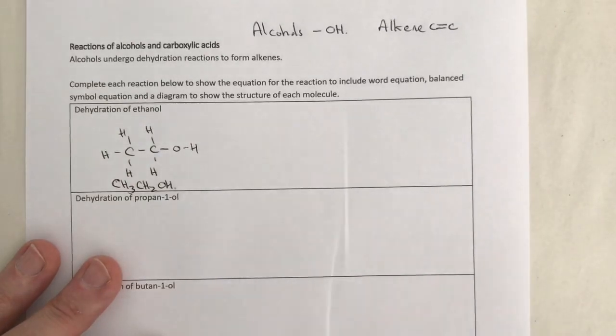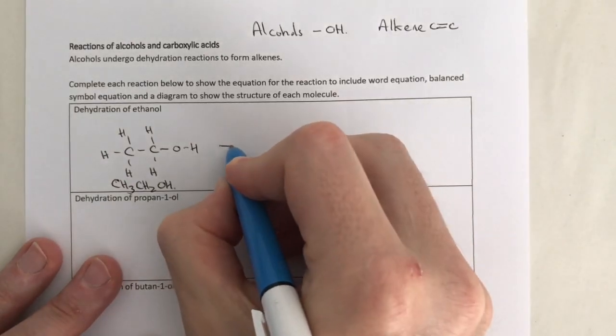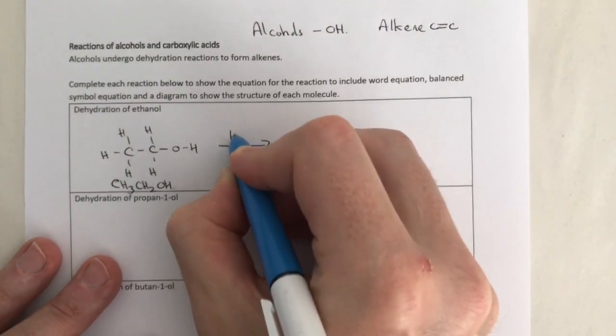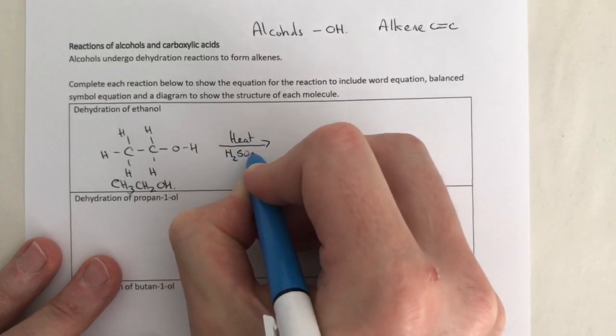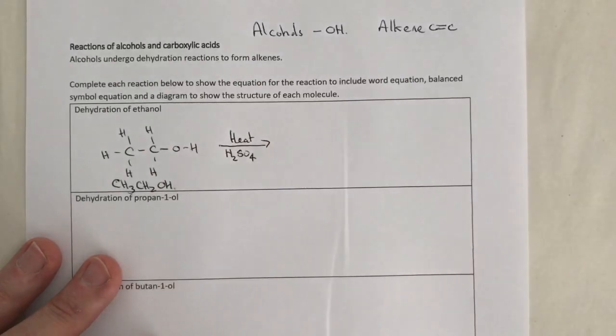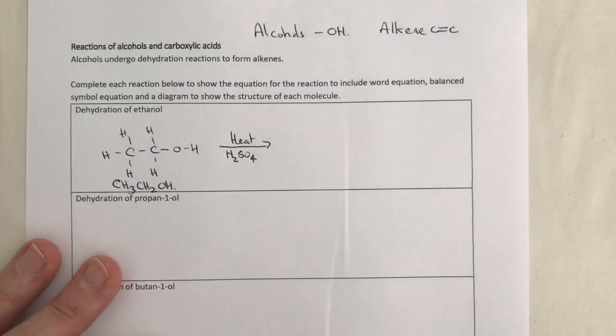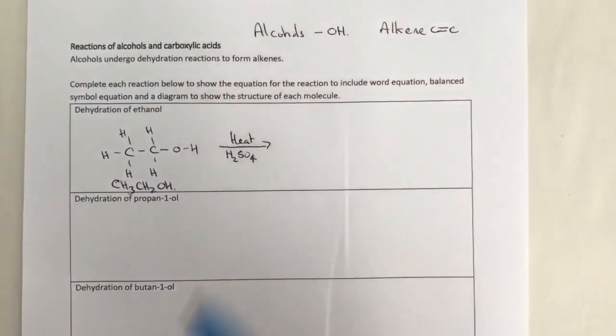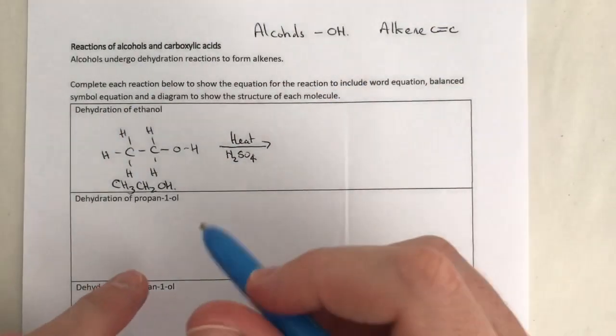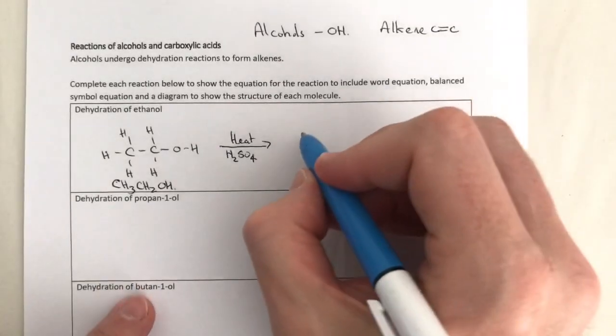And what we're going to do, we're going to dehydrate this, and to dehydrate it, we heat it, and we also do it in the presence of an acid catalyst. So I'm putting H2SO4 there. That's going to be my catalyst, which is going to help this reaction to work. And what happens in this reaction is we lose water.